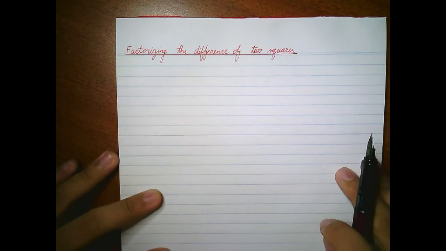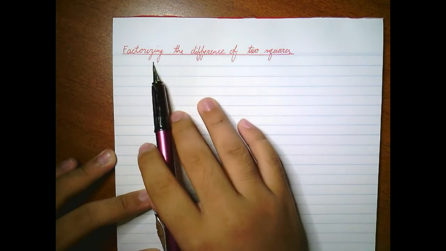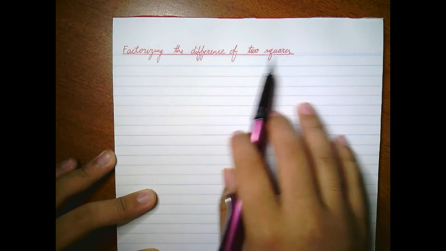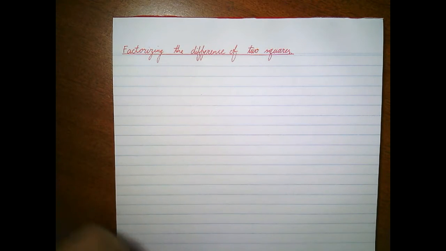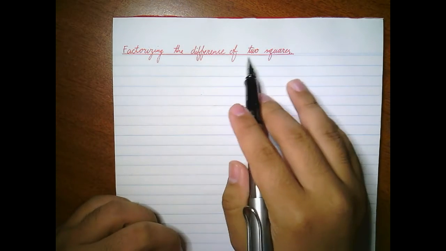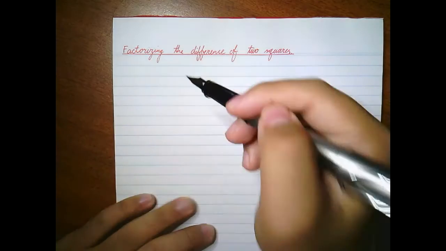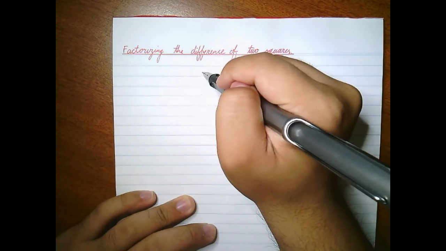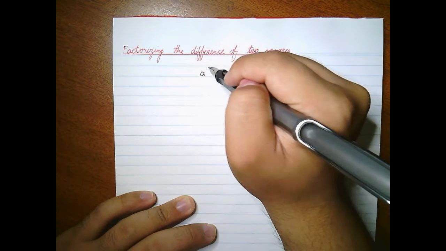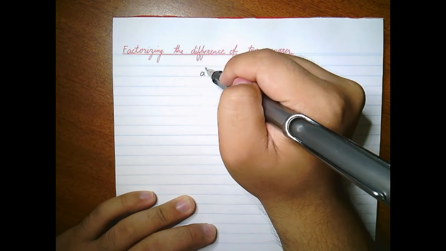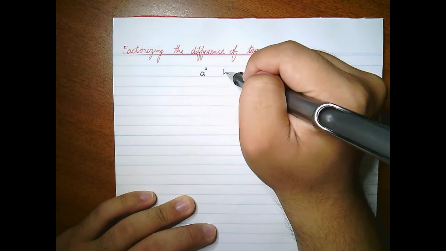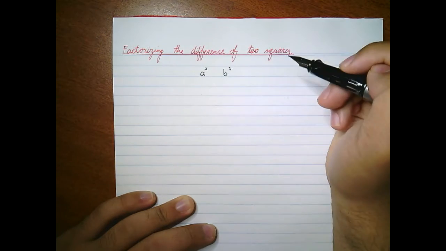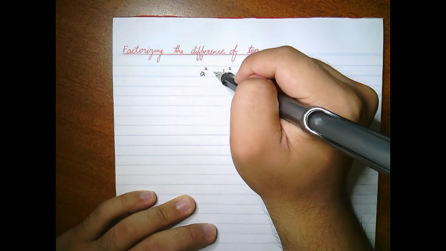Hello class, this is a video tutorial on factorizing the difference of two squares. By this we mean if we have two squares, a squared and b squared, the difference would be just a subtraction.